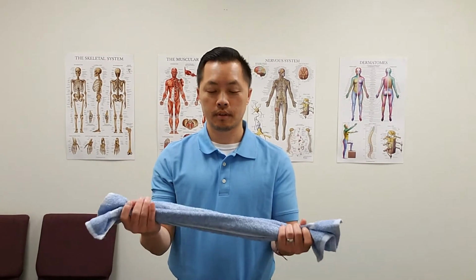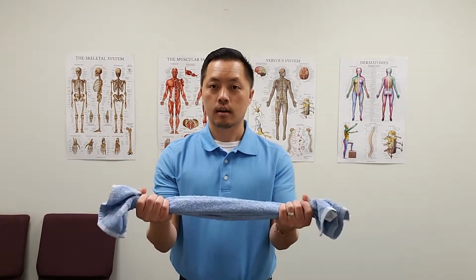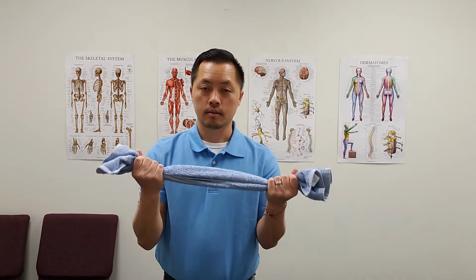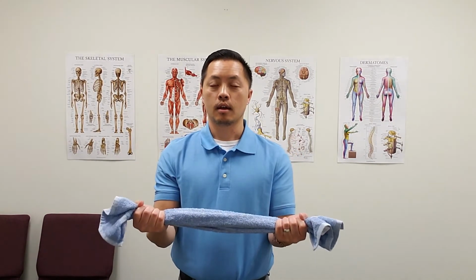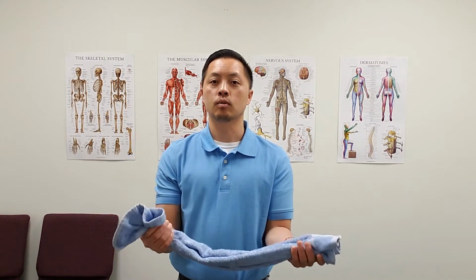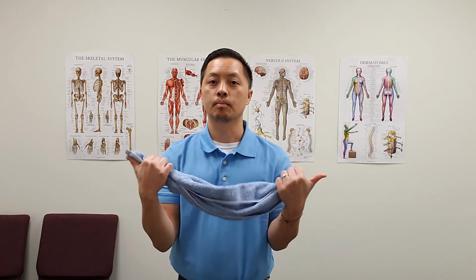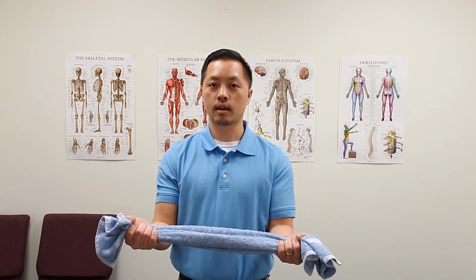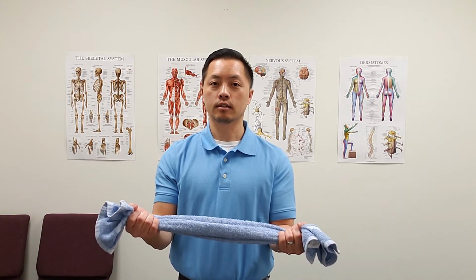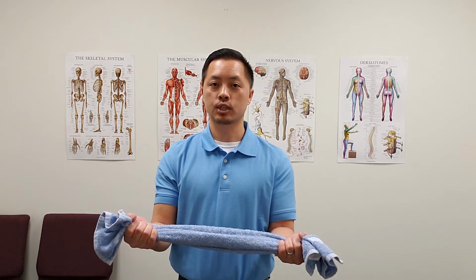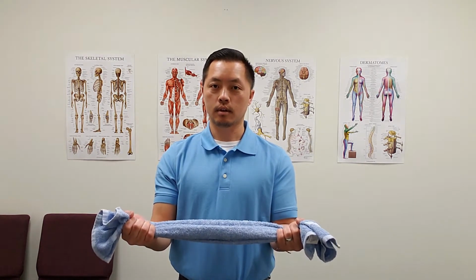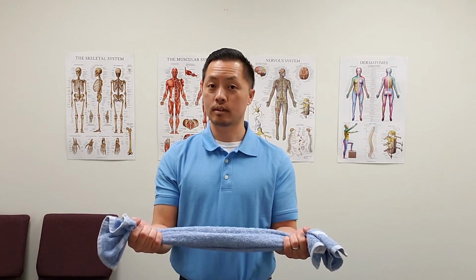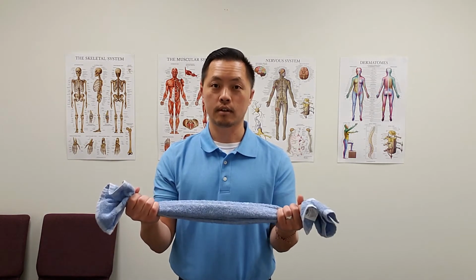So this next exercise, you're going to use a towel again, and what I want you to start off with is just hold this towel about shoulder length apart. And you're just going to squeeze with your hand and pull apart. When I say pull apart, I mean you're pulling apart like that, okay? And you're just going to hold that for 20-30 seconds. This is going to work the external rotation muscles. And this is something that you can do throughout the day too, if you have a towel handy.